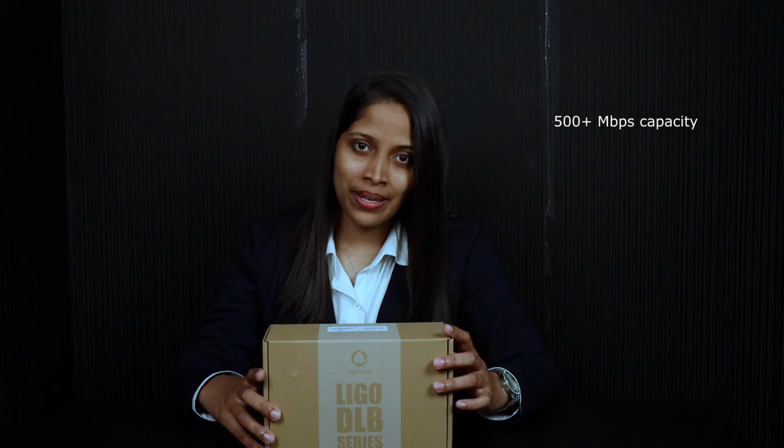Today we are going to show you Ligo DLB 5AC. So let's move forward with the device. Ligo DLB 5AC is an antenna-based radio device and it's a 5 GHz high capacity wireless device. Its WLAN standard is IP3. Its transmit power is 30 dBm and it has 500 plus Mbps capacity.